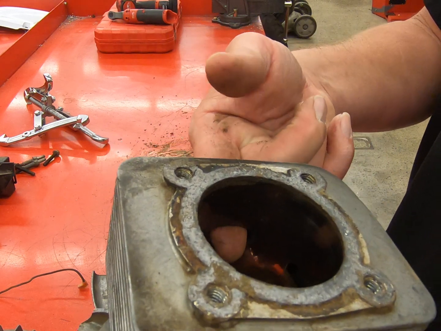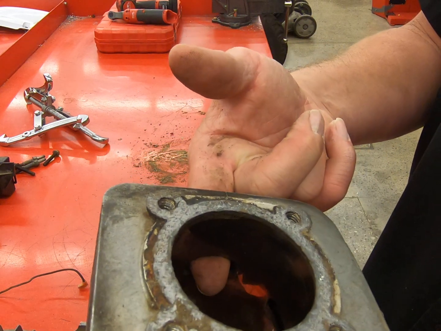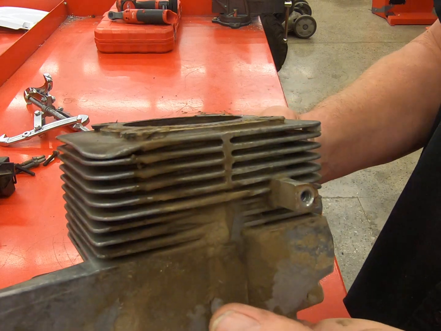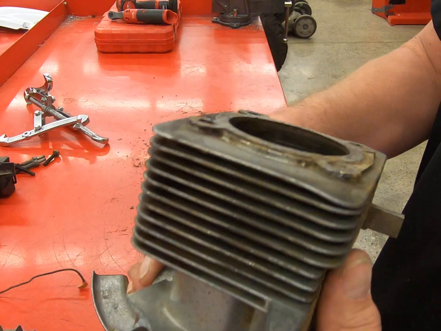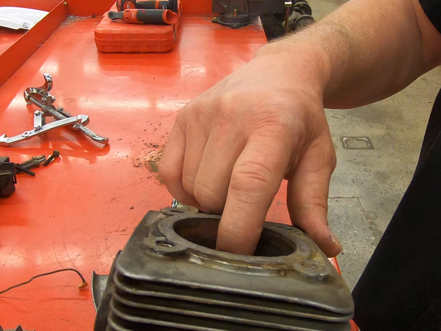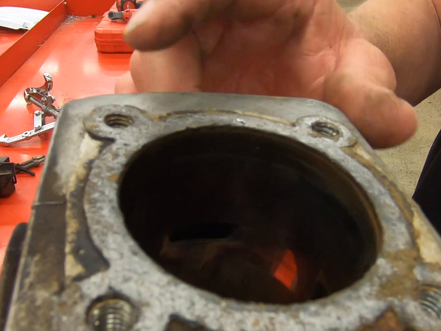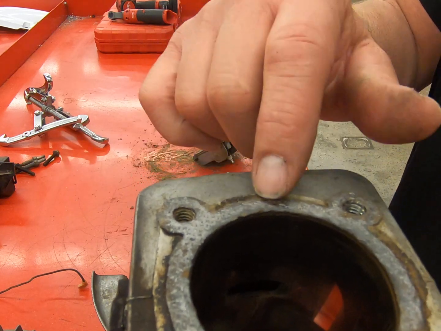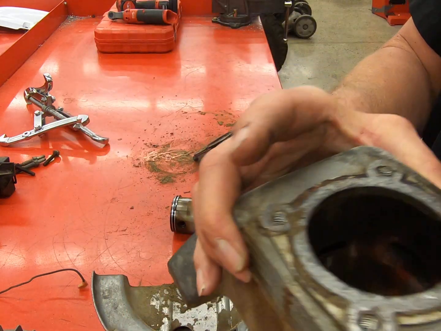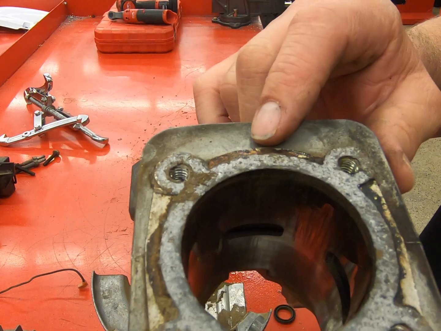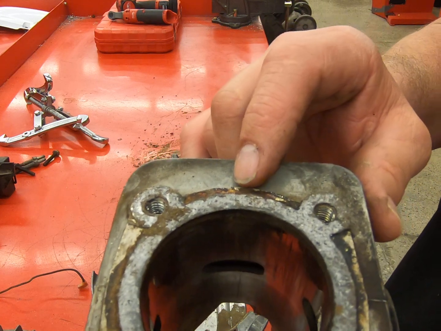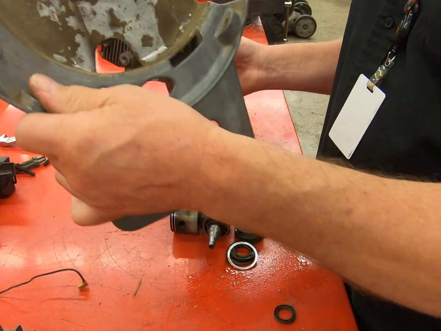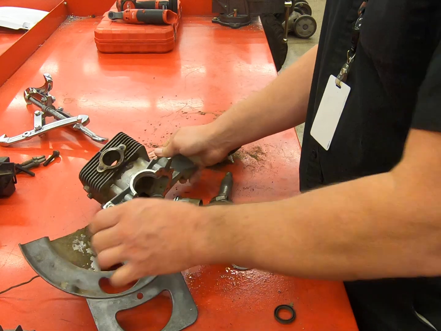You see my finger sticking right through this one, for example. That would be our exhaust port. Then on the side is an intake or transfer port, which brings the fuel from the crankcase up. You have a transfer port there, and you have a transfer port over on this side of the cylinder as well.